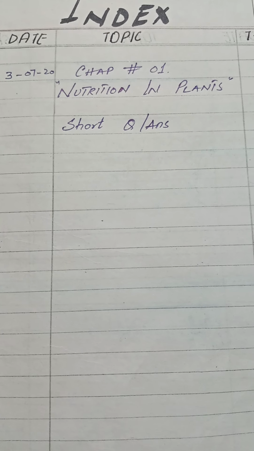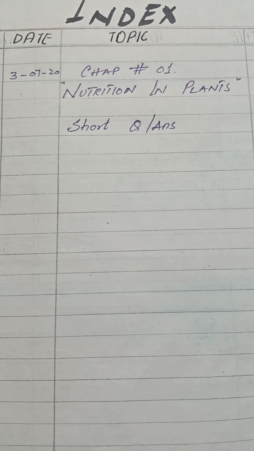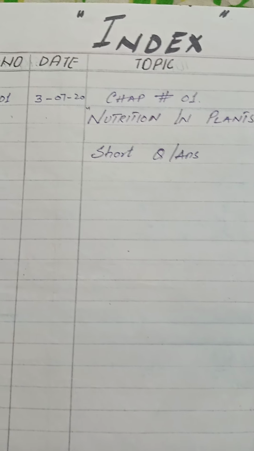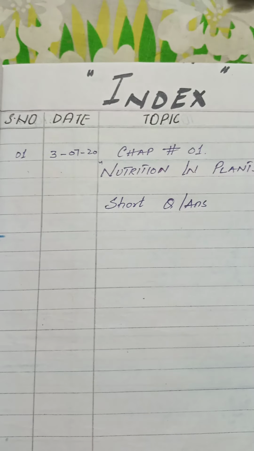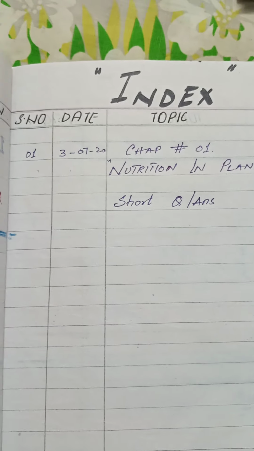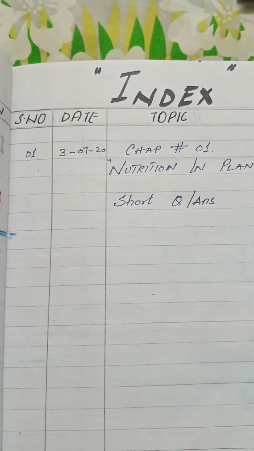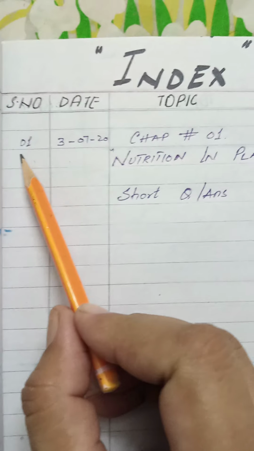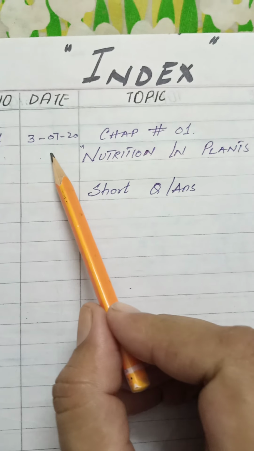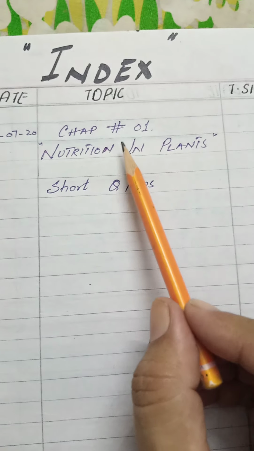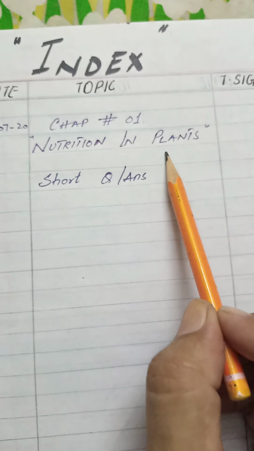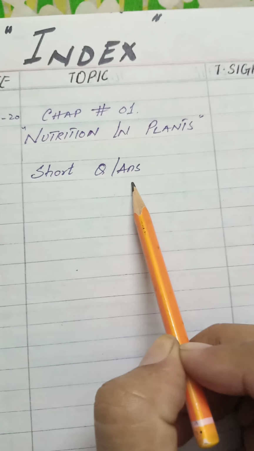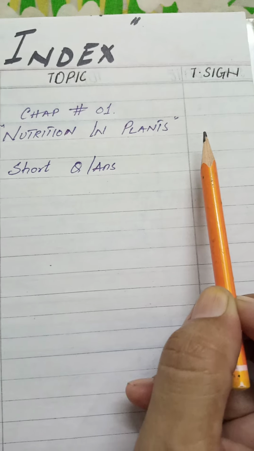Turn your page. This is your index. You make 4 columns: serial number, date, topic and teacher's sign. Write the serial number 1 over here, put the date over here. This is your chapter number 1, nutrition in plants, short question answer.